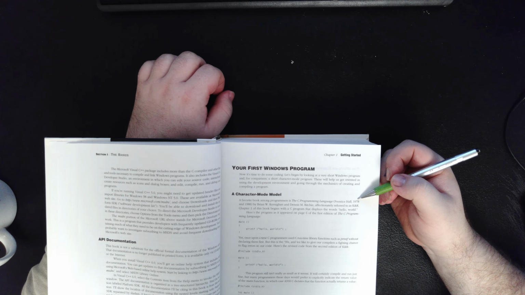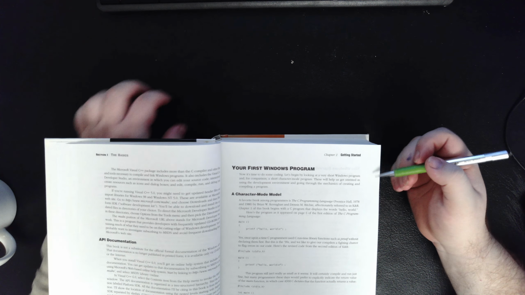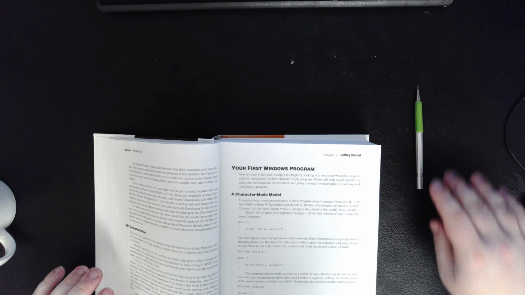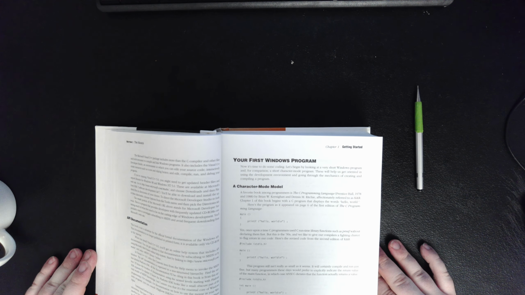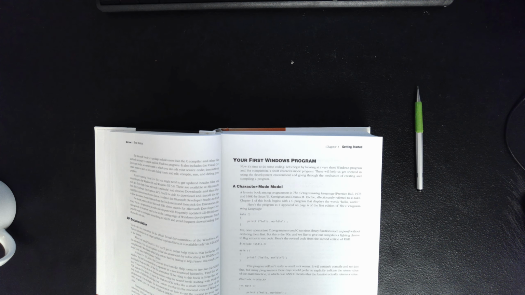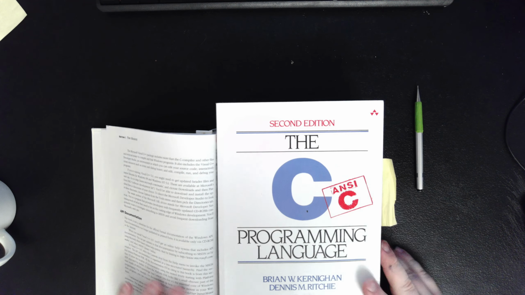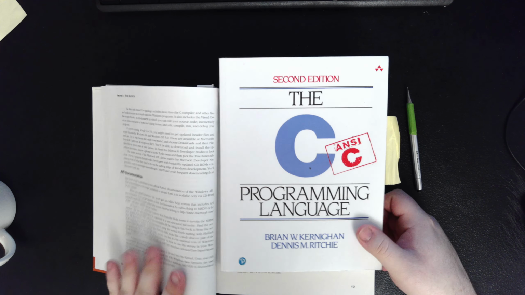A favorite book among programmers, The C Programming Language, Prentice Hall, 1978 and 1988, by Brian W. Kernighan and Dennis M. Ritchie, affectionately referred to as K&R. This book. Well, this is a newer edition.